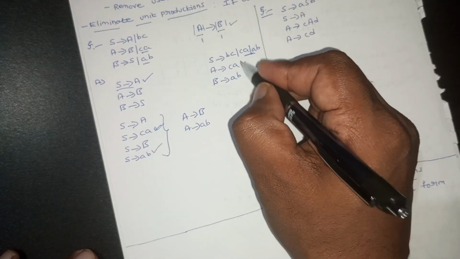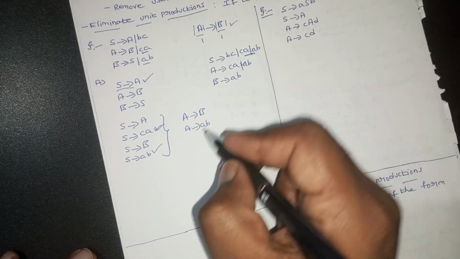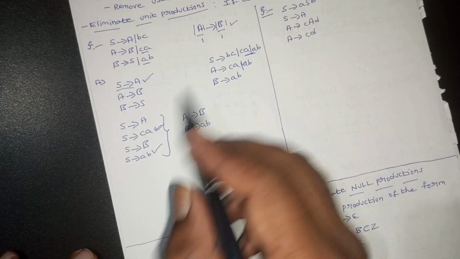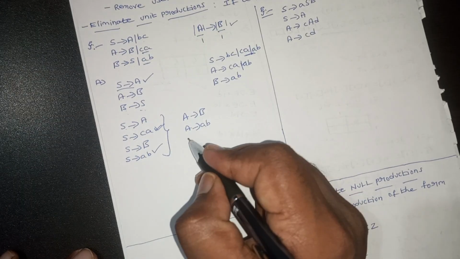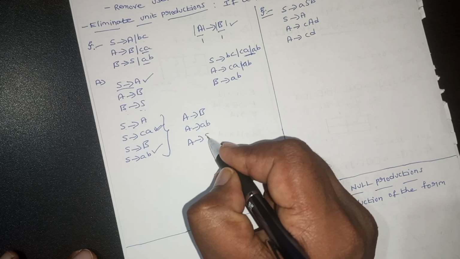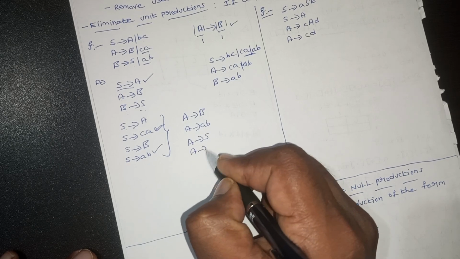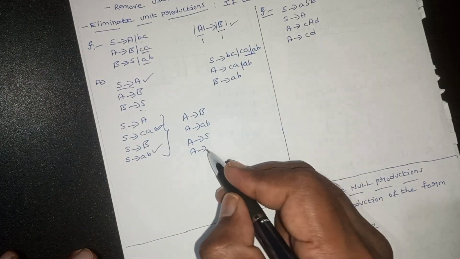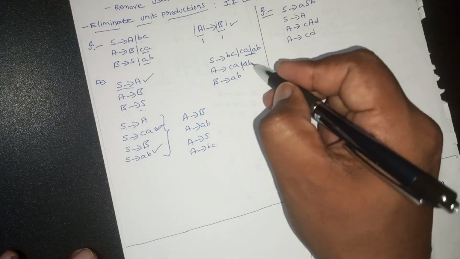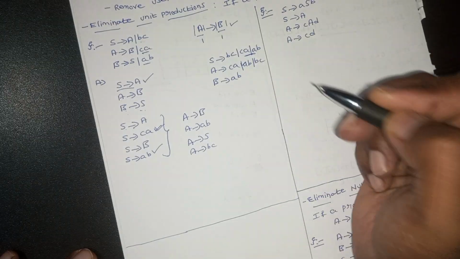You write AB here. What is B? B is equal to S, it means B derives S. So A tends to S. What is S? S is equal to BC. So you write BC in the answer also.